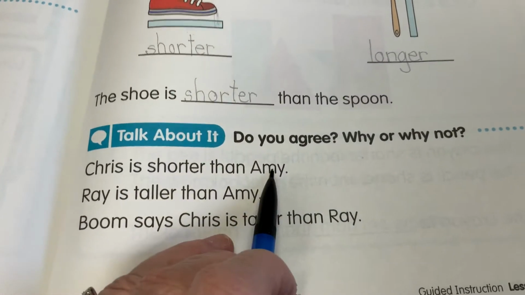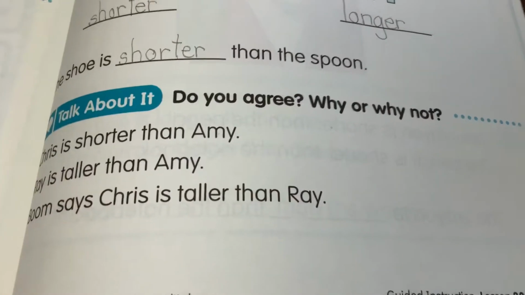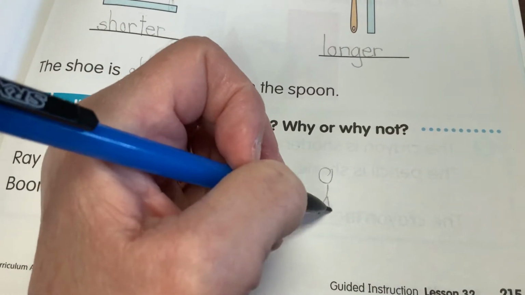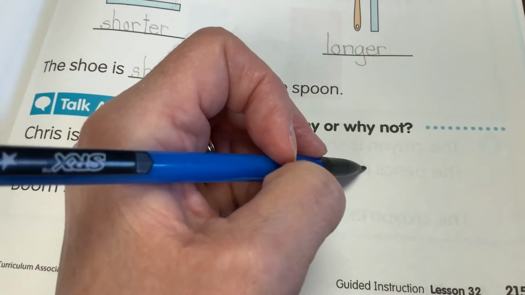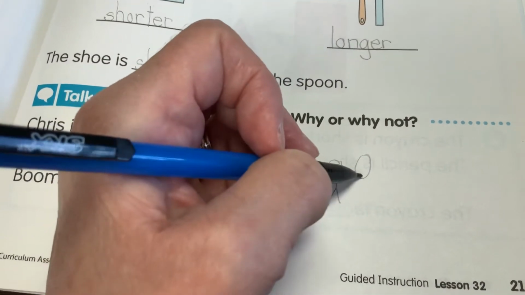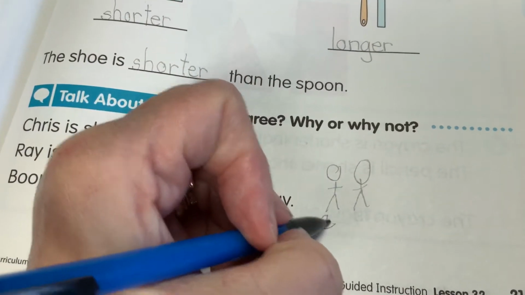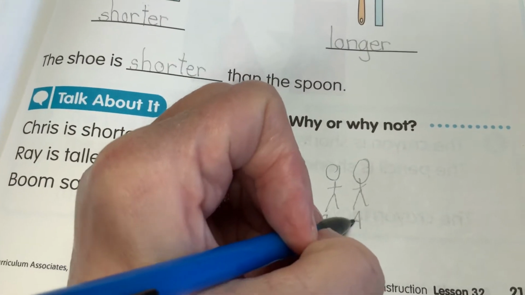Okay, do you agree, why or why not? Chris is shorter than Amy. Okay, I like to draw pictures to figure this out. So, Chris is shorter than Amy. So here's going to be Chris, and he's shorter than Amy. So this is going to be Amy. I'm going to put a C for Chris, A for Amy.